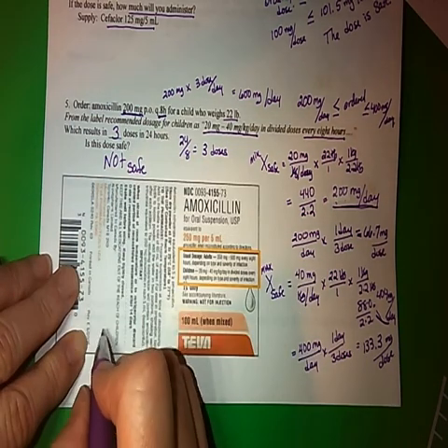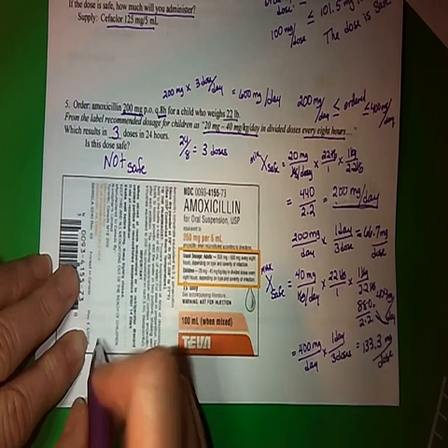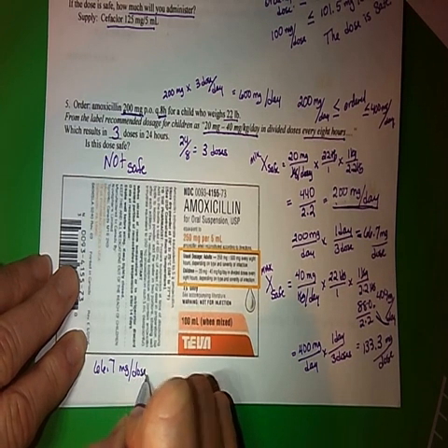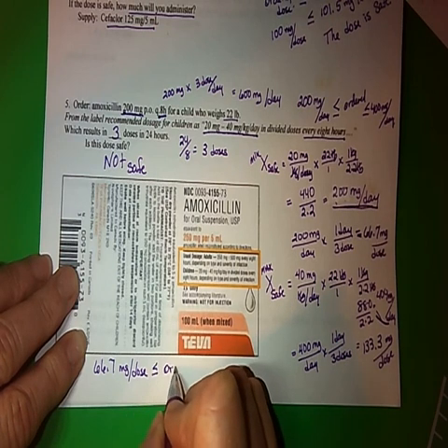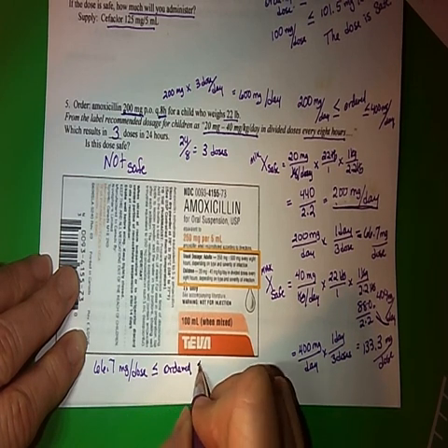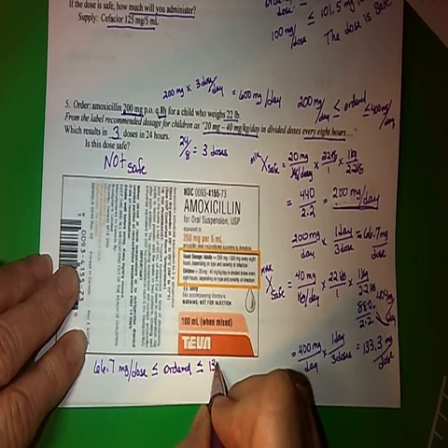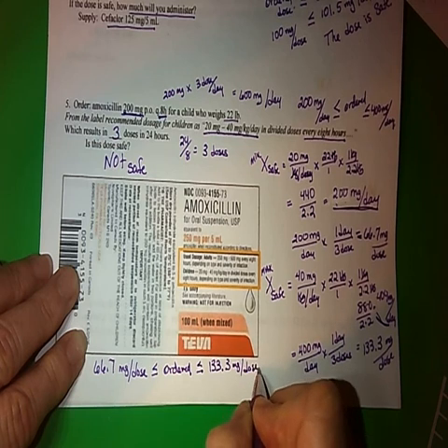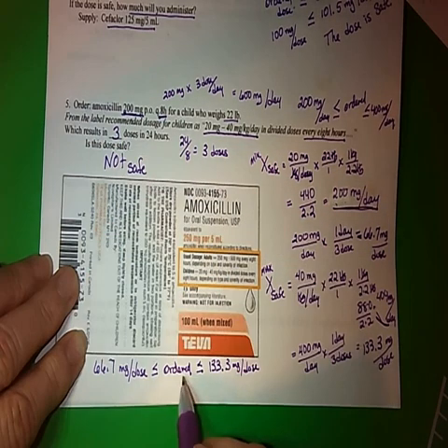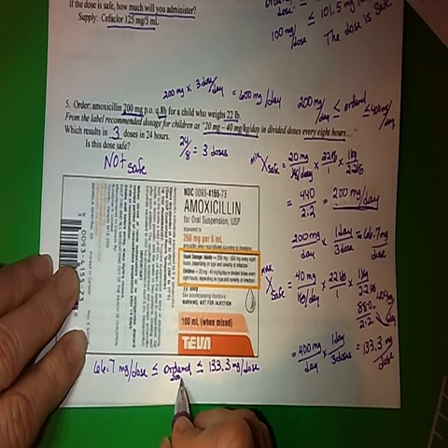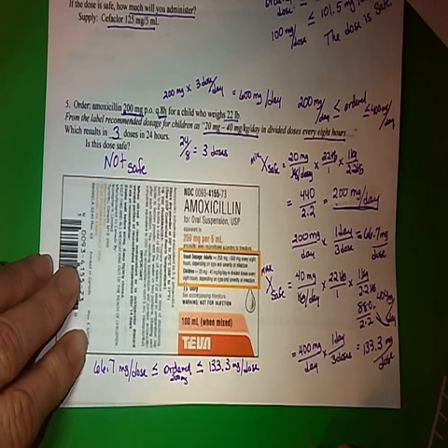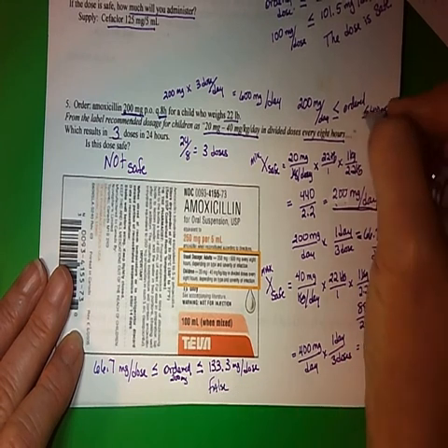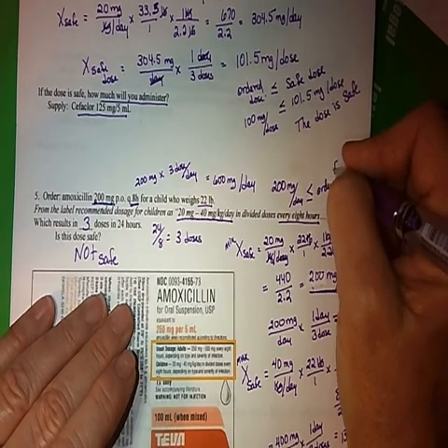I could also look at it this way. I've got 66.7 milligrams per dose. It's got to be less than or equal to my ordered dose, which is less than or equal to my maximum, 133.3 milligrams per dose. The 200 milligrams that I put in here for one dose does not make that true. So this is a false statement also, which makes the order not safe.